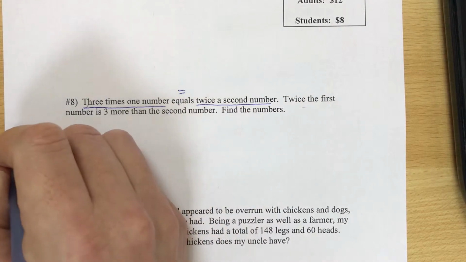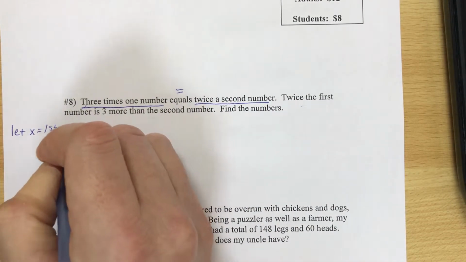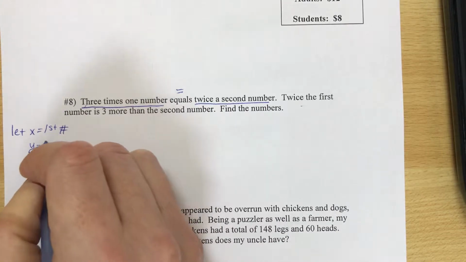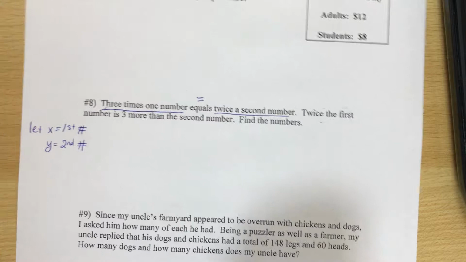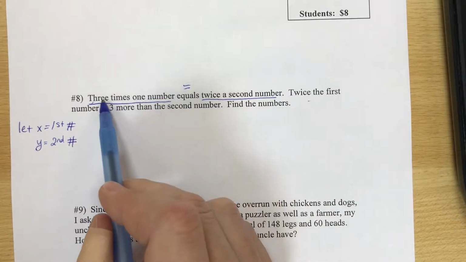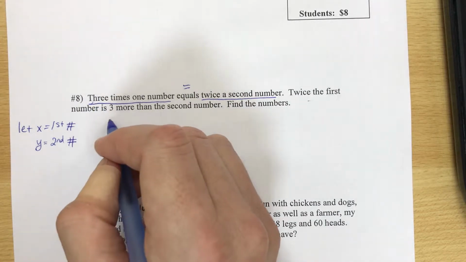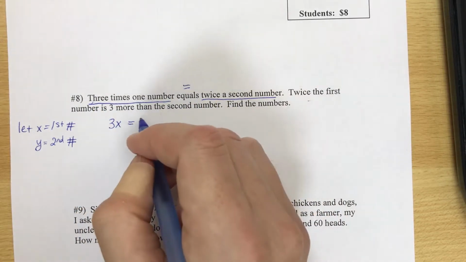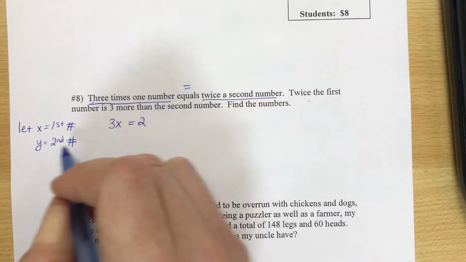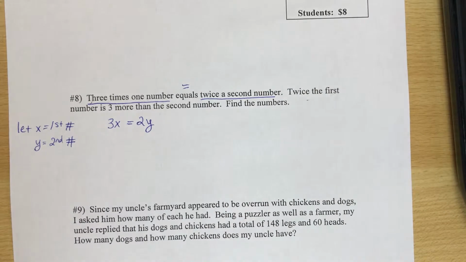We have two numbers. Let's use x and y. Let x equal the first number. Let y equal the second number. So the first equation was 3 times one number, I'll just make that x, equals twice a second number. The second number is y. Twice is 2 times.